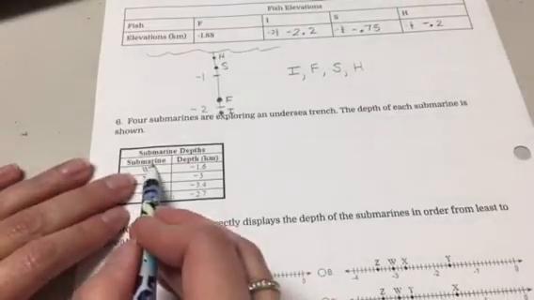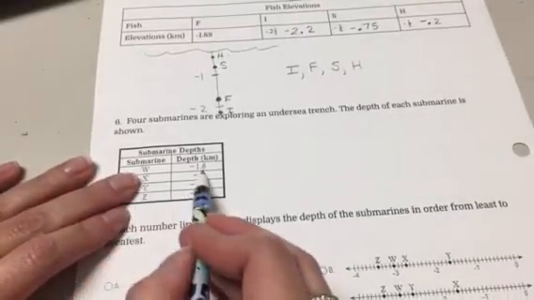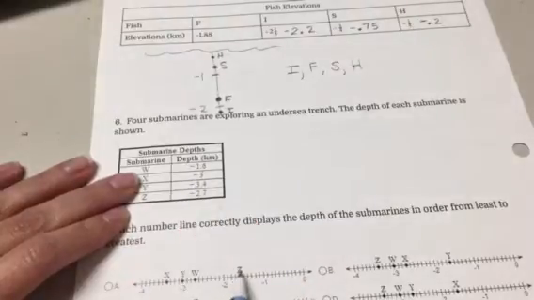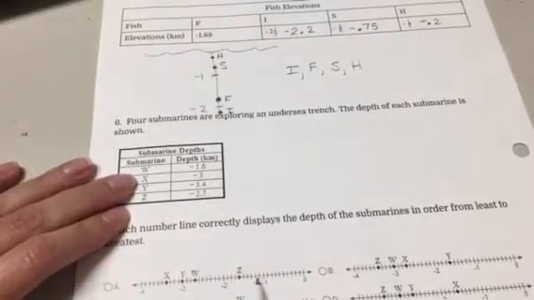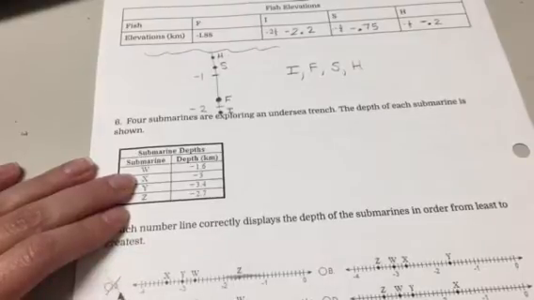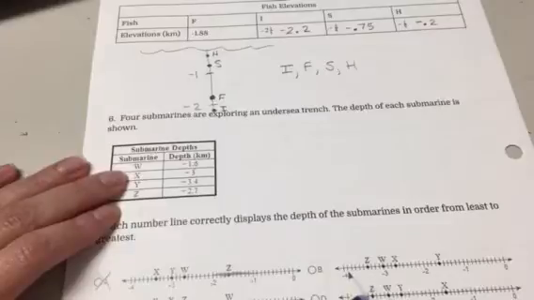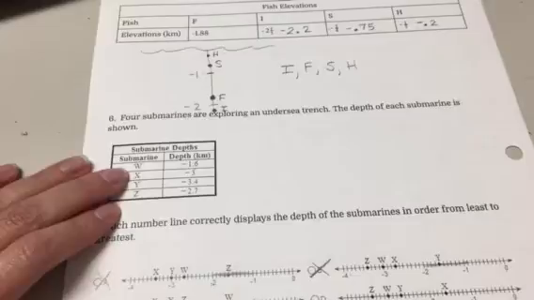So the first one, if I look at submarine W, I'm looking for it to be at negative 1.6. So negative 1.6 is going to be between negative 1 and negative 2. And in this first choice, there is no submarine W in here. So I know that's not correct. So now I'm going to go to number line B. I'm going to look again. Negative 1.6 is in here, but I still don't see submarine W. So that can't be it.